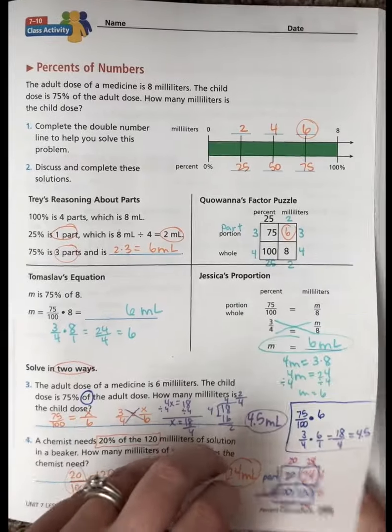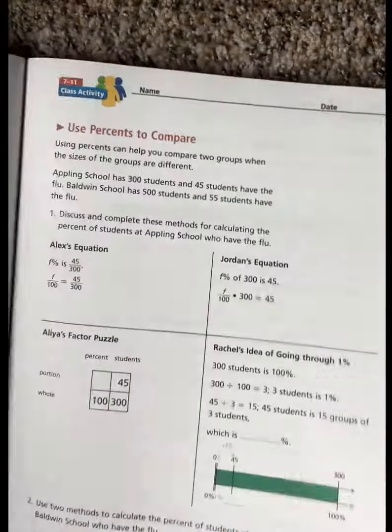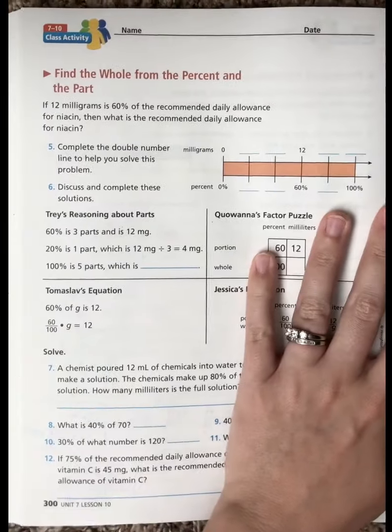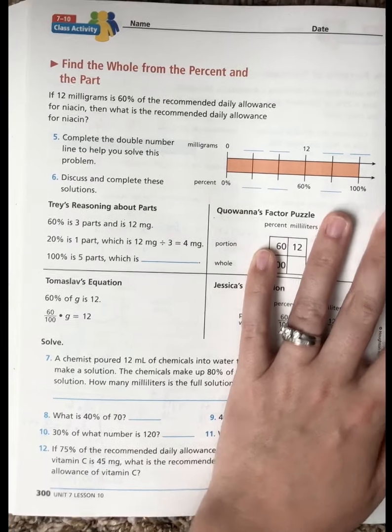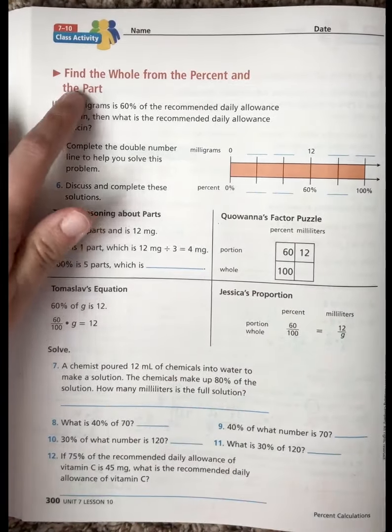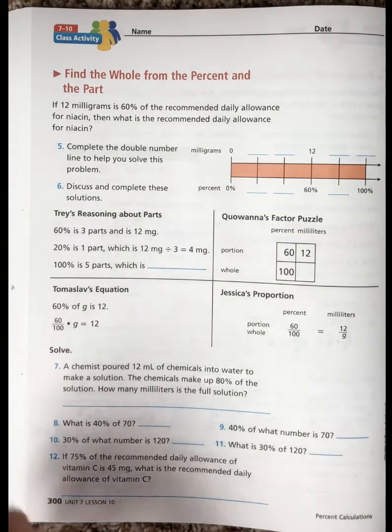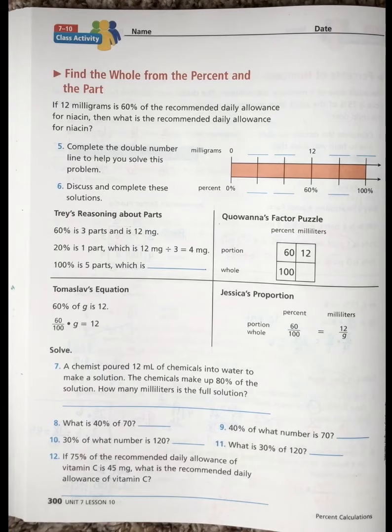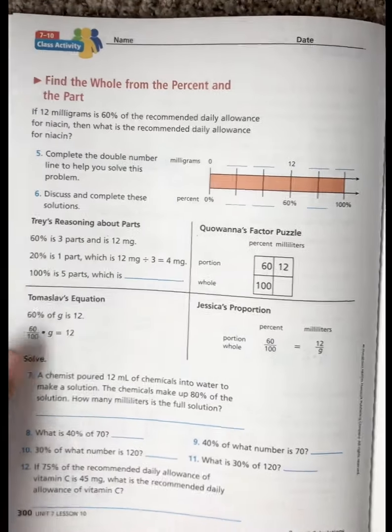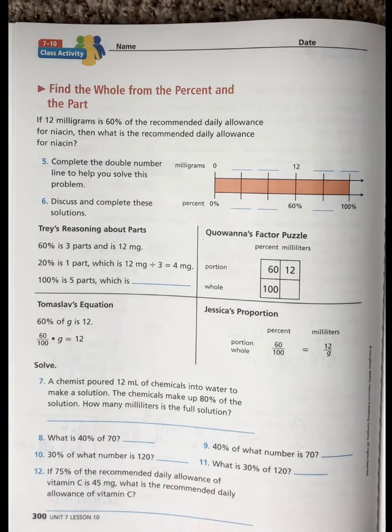All right, so we solved each one of these in 2 ways. Let's turn the page. This page was all about percent of a number. Now we're going to be talking about how do you find the whole from the percent and the part, okay? So before we knew the total. Now they're telling you that you have to figure out what the total is. So this is going to be using a lot of the same strategies, you just have a different missing number.